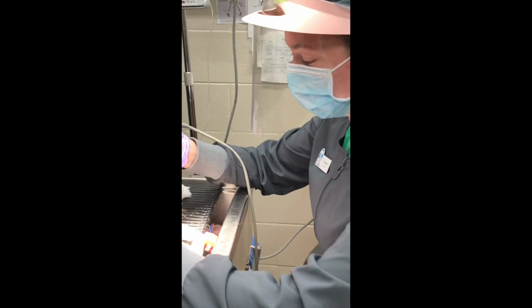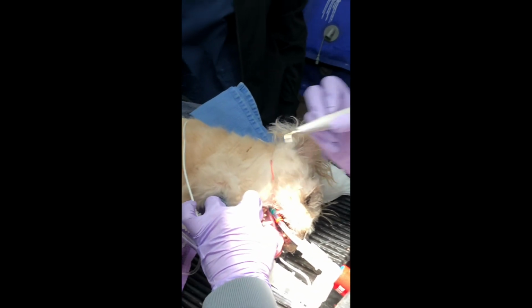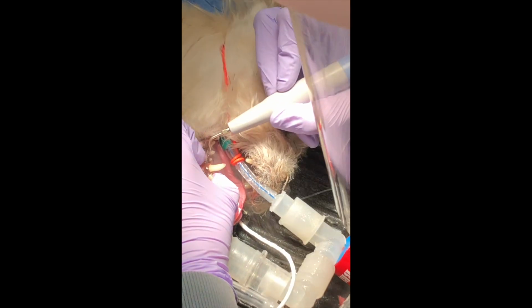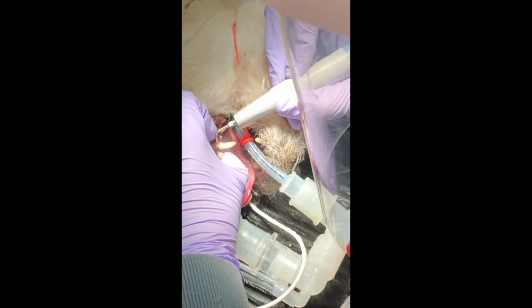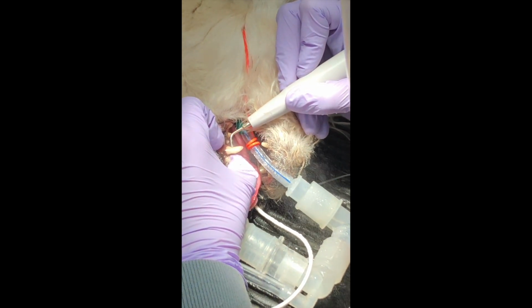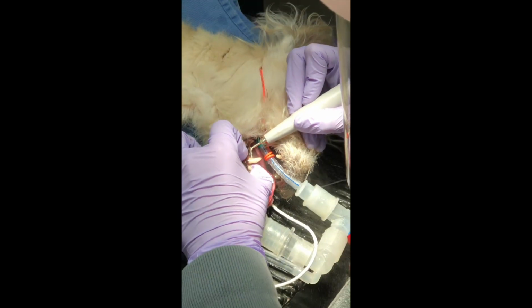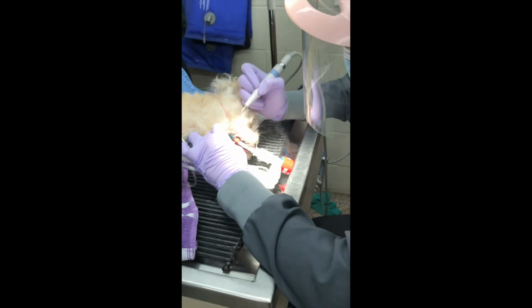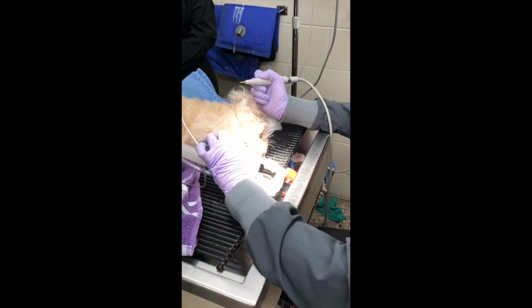Okay, I'm going to do ultrasonic scaling. You want to make sure you have a fine mist to prevent any overheating. You want to gently apply pressure with the side of the scaler, being sure to keep it moving and do not keep it on the tooth longer than 10 to 15 seconds at a time.